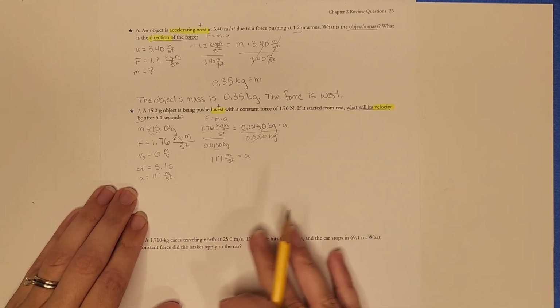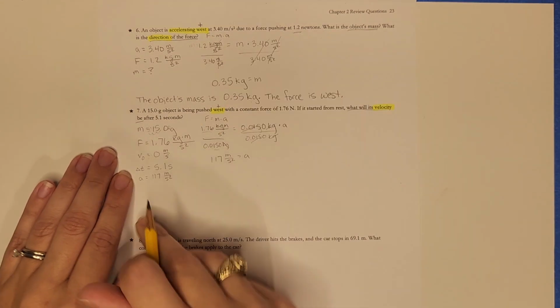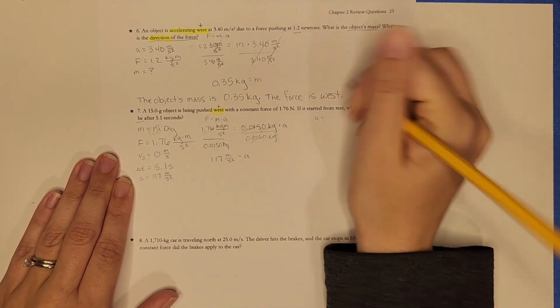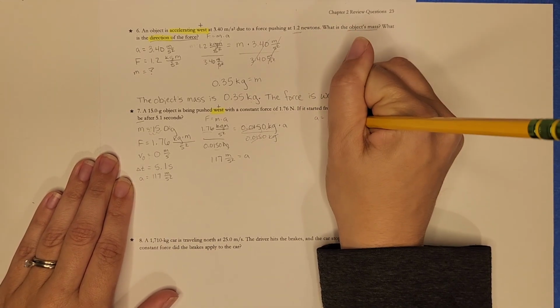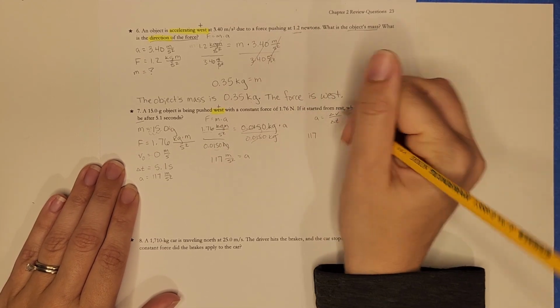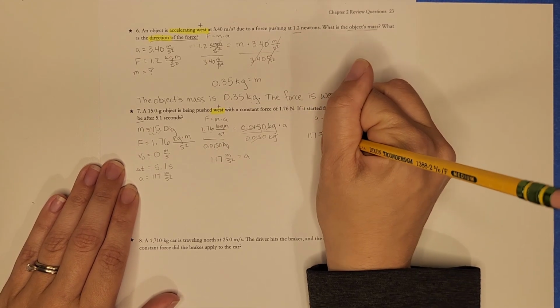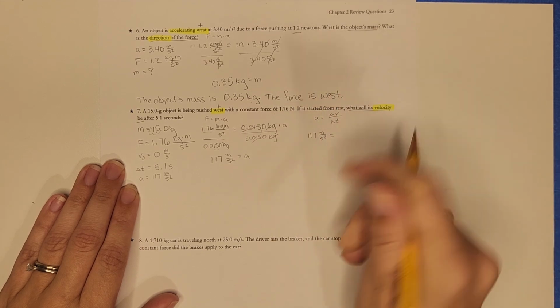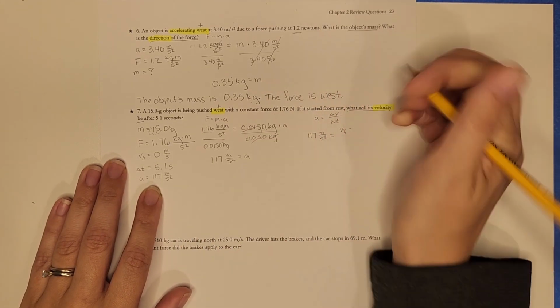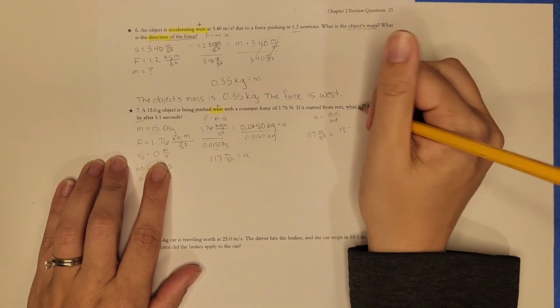Okay, so now I can plug these into my acceleration equation. So acceleration equals change in velocity divided by change in time, right? So my acceleration I just figured out is 117 meters per second squared equals my velocity final is what I don't know, but my initial is 0.